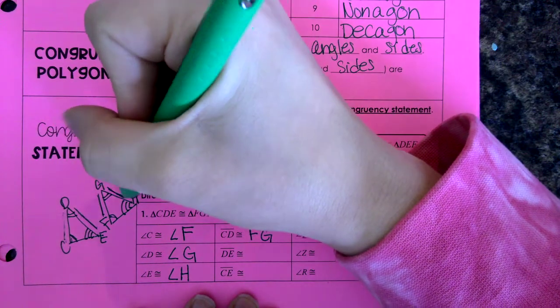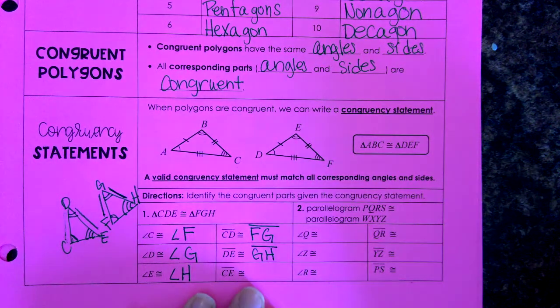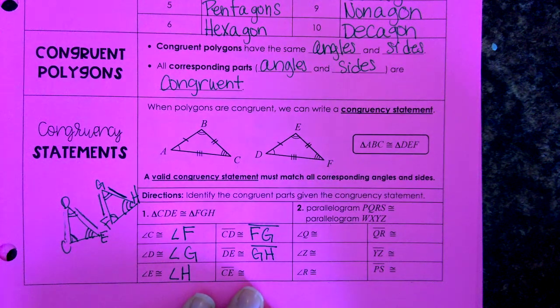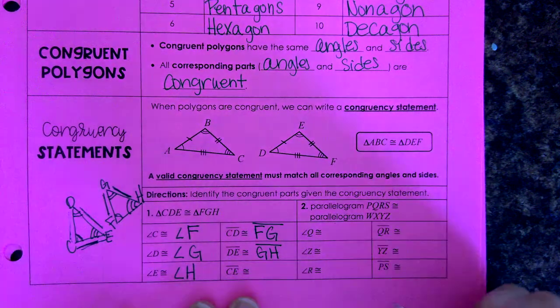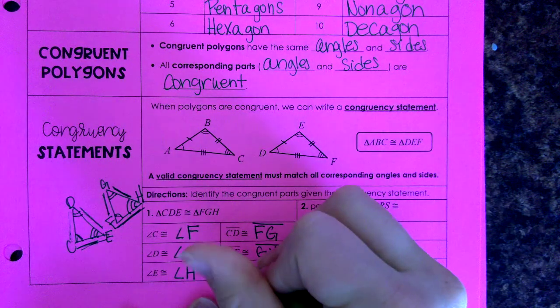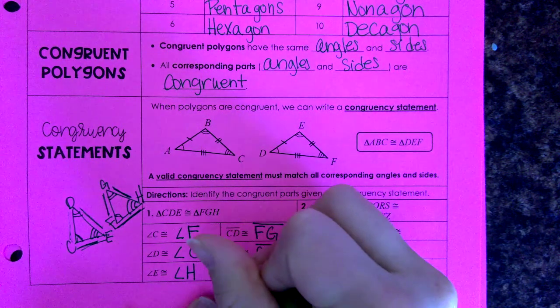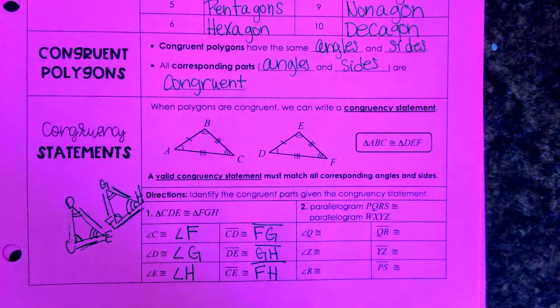Well, that would be GH. Now I have side CE. That side would line up with FH. So what we're doing is we're just lining up things. We're seeing what matches up with what. Where does it match up?